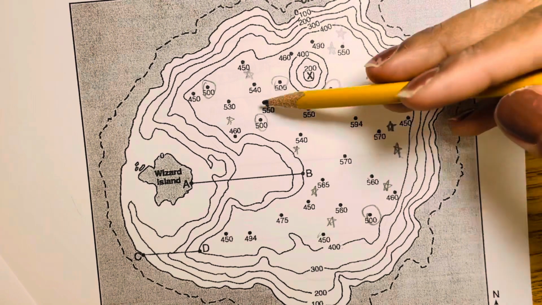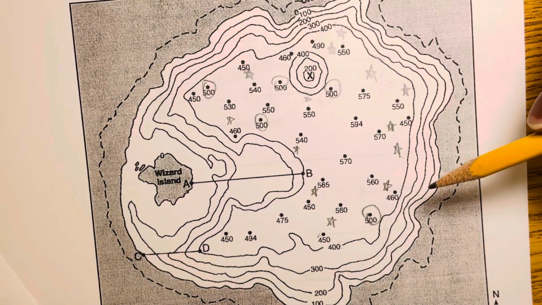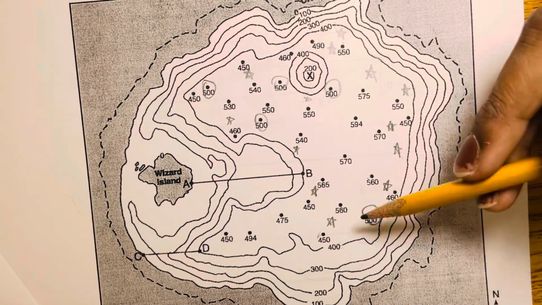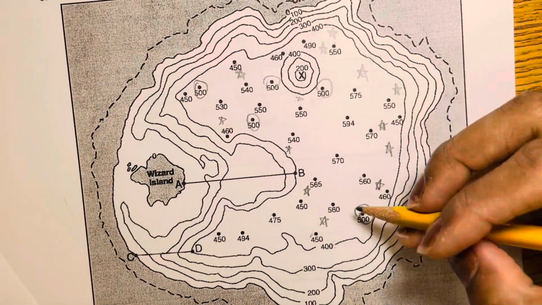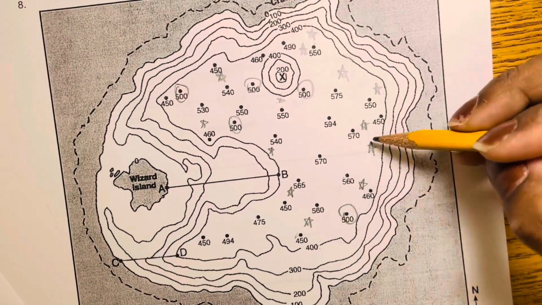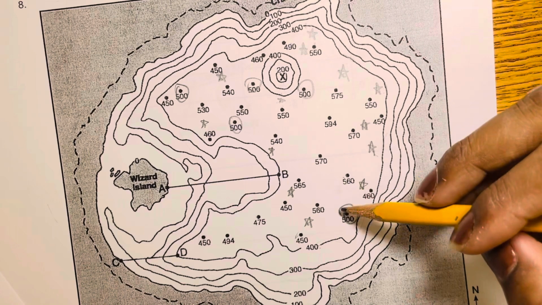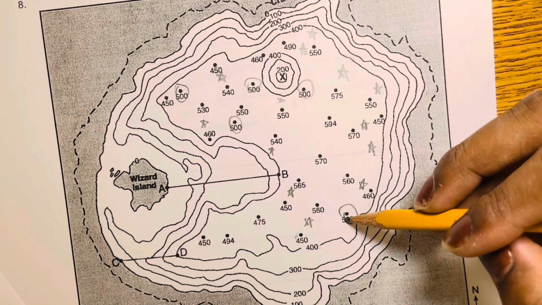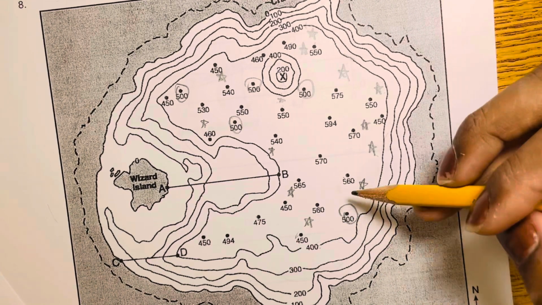So now I have kind of an outline of which way I should draw my line. The more stars that you draw, the better. There are definitely more locations where I could draw stars, but now I've created a guide and I just need to connect all my stars and my dots. With the circles that you drew around the 500s, make sure you're going through the dots for the 500s.